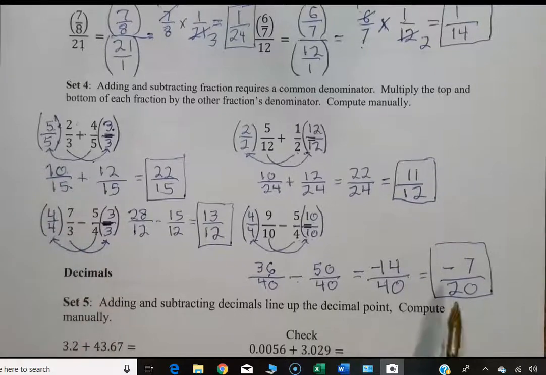Okay, so don't let the negative trick you. It's just the same as any other subtraction that gives you a negative number. Okay.